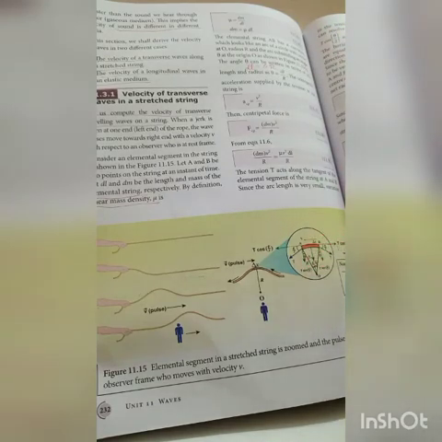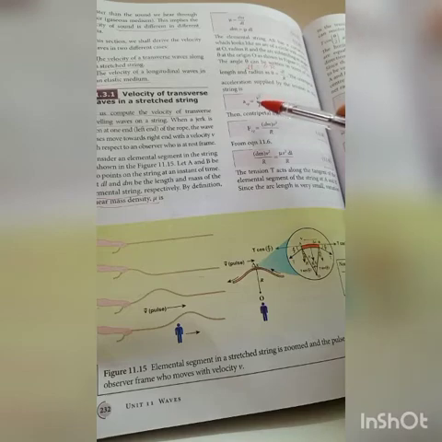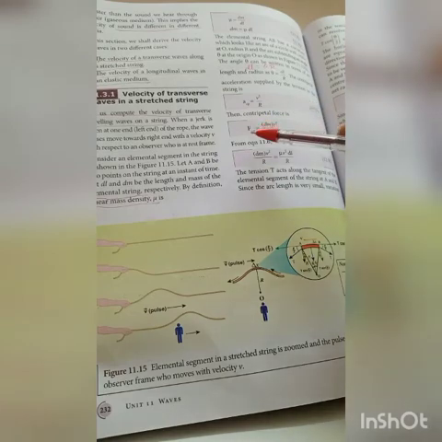When the wave passes through the string, as we have considered a small elemental portion, there will be a tension acting along the string, and there will be a centripetal acceleration supplied by the tension in the string, given by a_cp. Centripetal acceleration is equal to v squared by R, where v is the velocity of transverse waves through the string and R is the radius of the small portion. Therefore, the centripetal force is given as F_cp = dm a_cp, so F_cp = dm v squared by R.